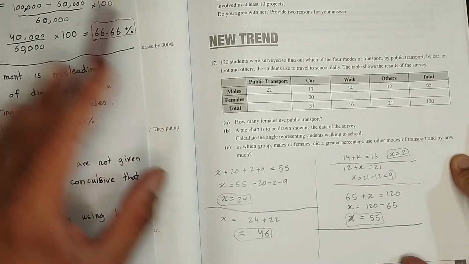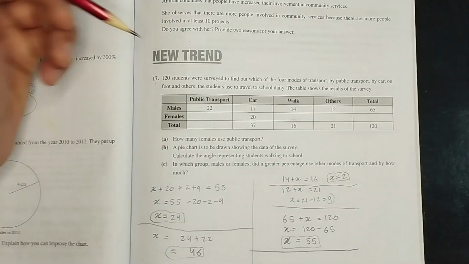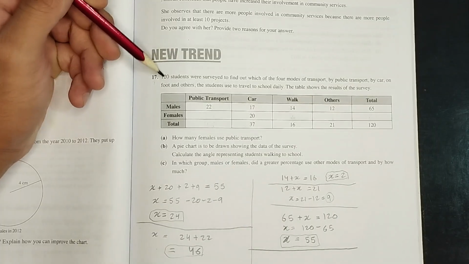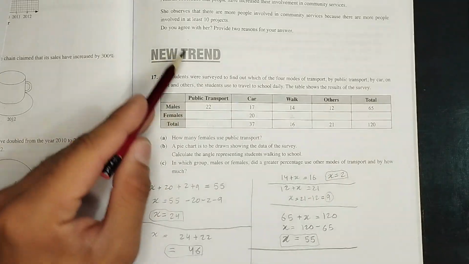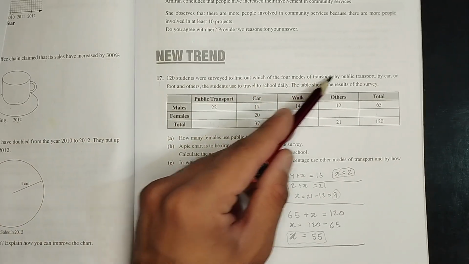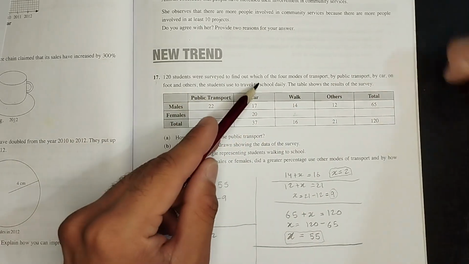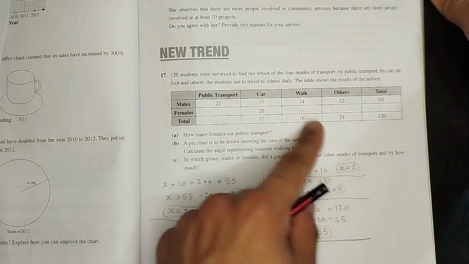In question number 17, now this is where it gets interesting a bit. The question says we have 120 students that were surveyed. This is the total number of students, as you can see here as well. This is the total number of students that were surveyed to find out which of the four modes of transportation, by public transport, by car, by foot, or by others, the students used to travel to school daily. Now, as you can see in this table, we have missing values. How can we find the missing values?